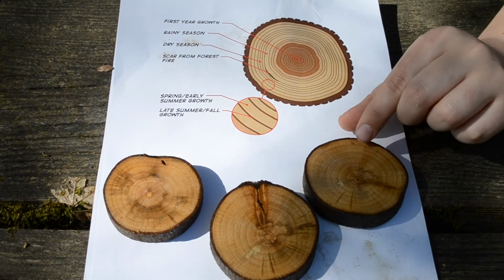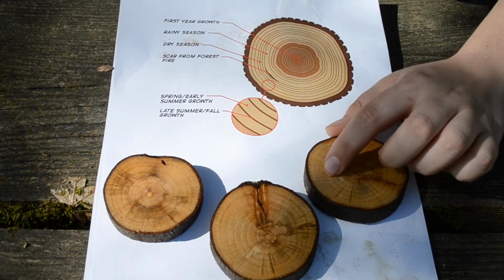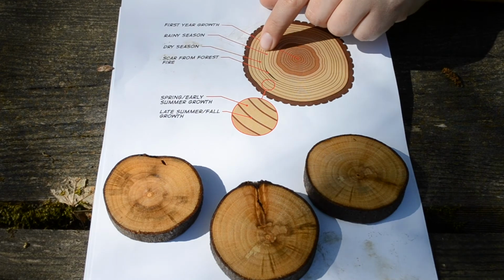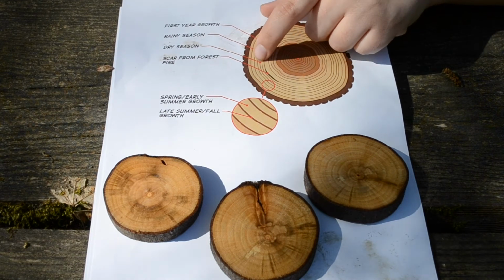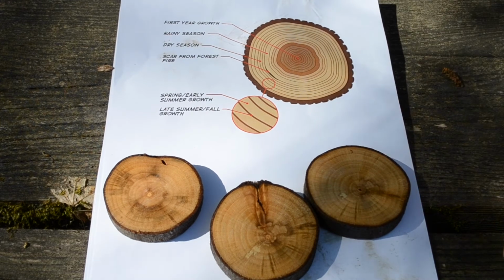So in here, we have a couple really wide rings, but we also have some very narrow rings right here. Also shown in here are some wide ones and then very narrow ones from their dry season. It also could have been from urbanization because, for example, you can't really get water through concrete. So if there's a tree right by a parking lot, it has a hard time getting water.